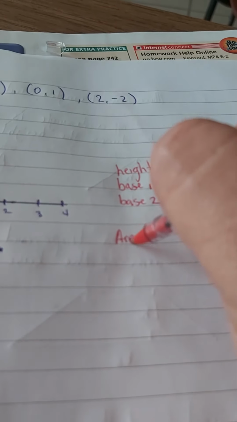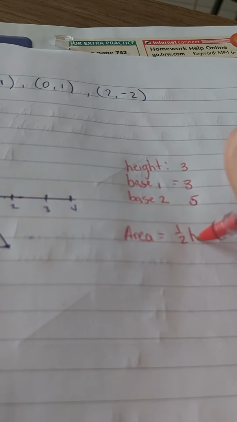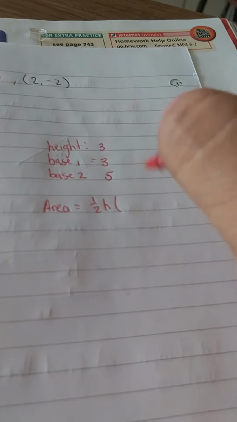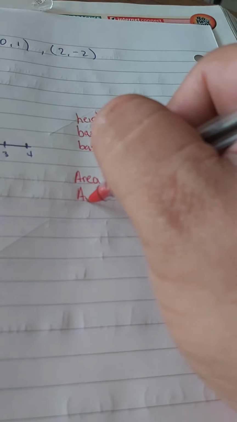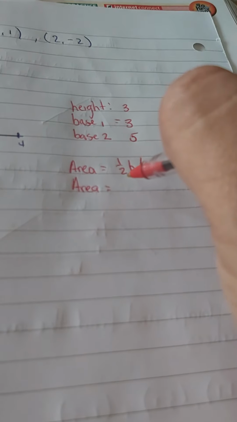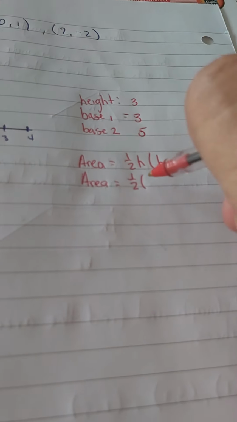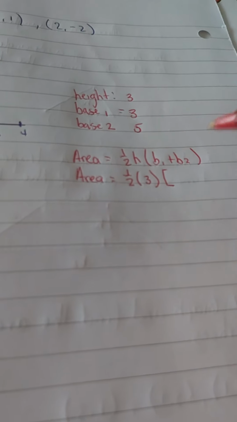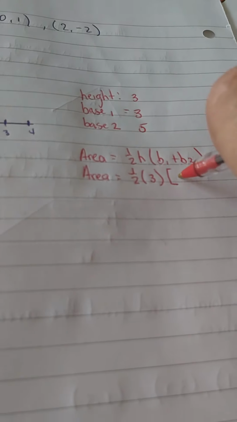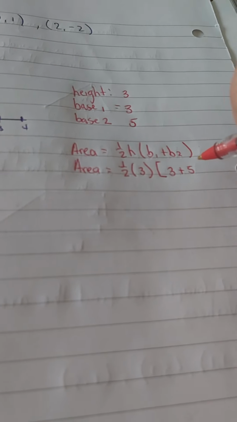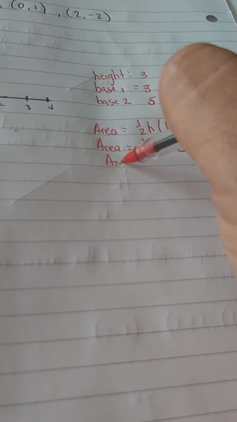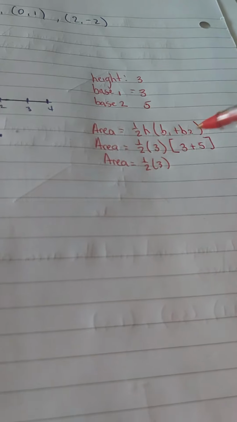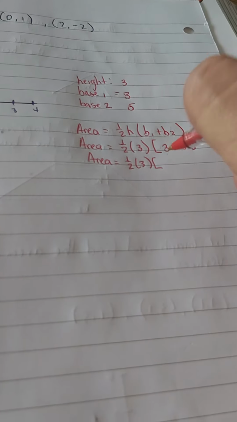Now we use the formula. Area equals 1/2 the height times base 1 plus base 2. Okay? Now we substitute. Area equals 1/2 of the height 3 times base 1, 3 plus base 2, 5. Okay? Now we solve parentheses first. 1/2 times 3 times 3 plus 5, that's 8.